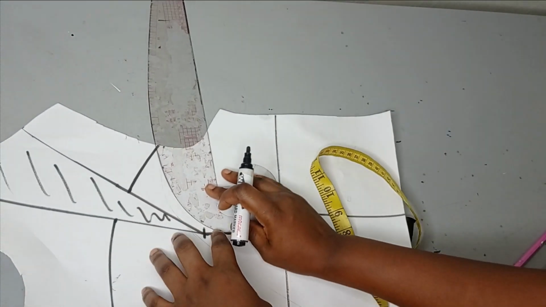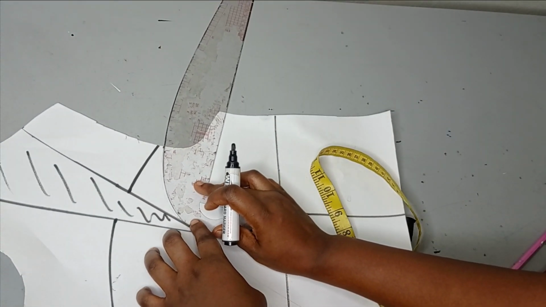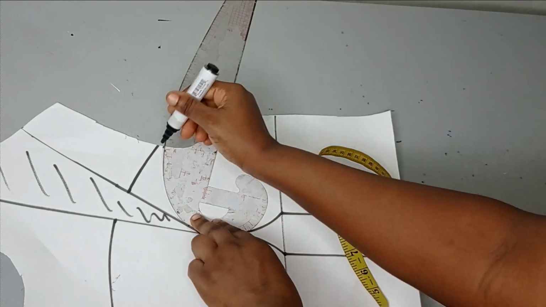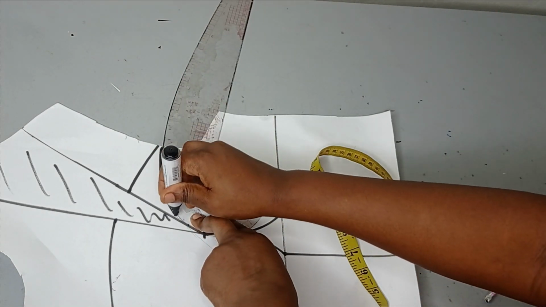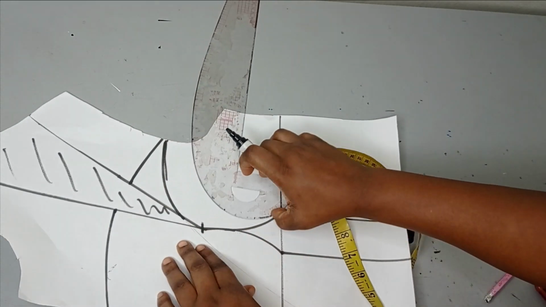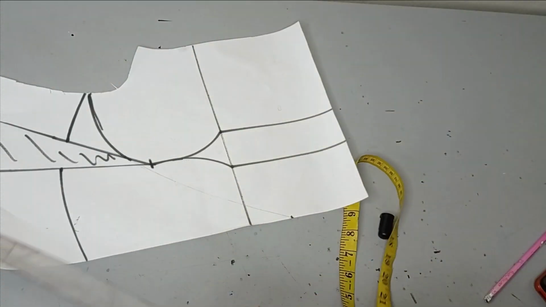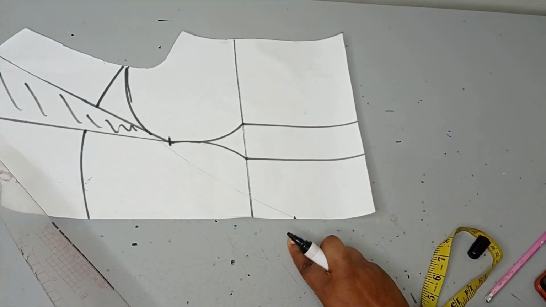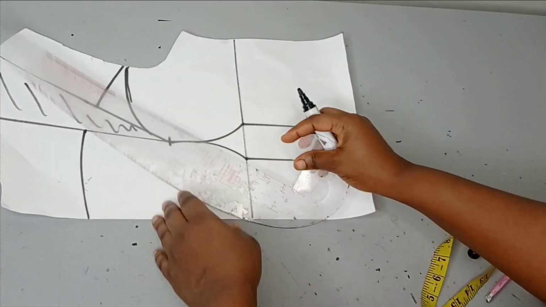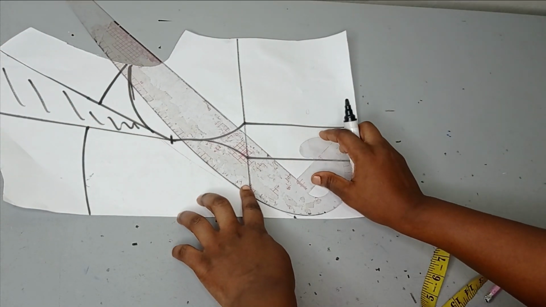Okay, just watch what I'm doing, it's not difficult. So I've connected it like this, and the next thing now is for me to connect from where my illusion is going to stop all the way to the upper part.